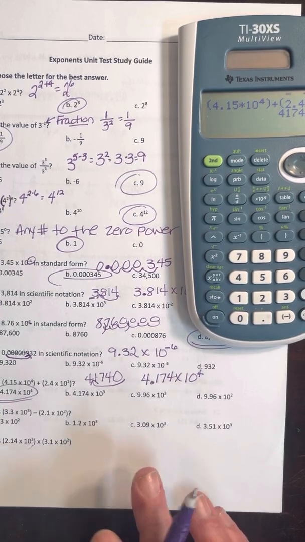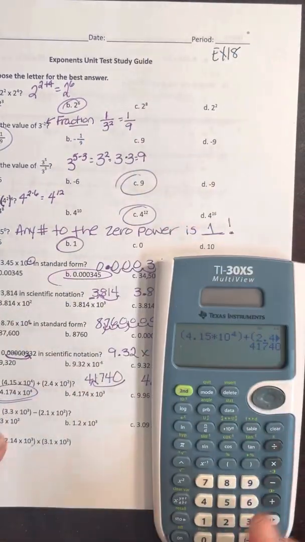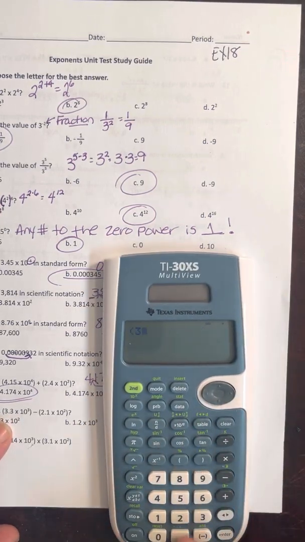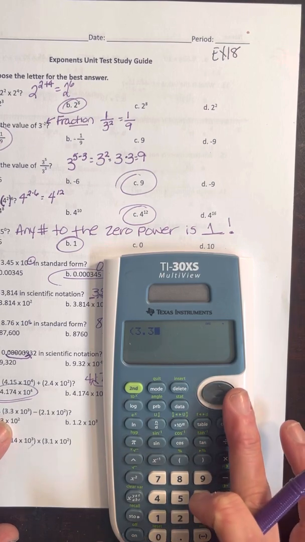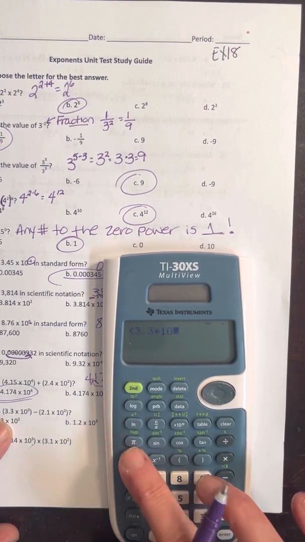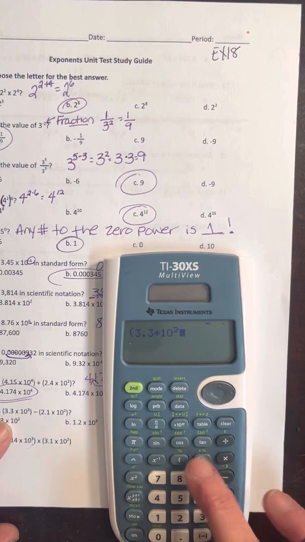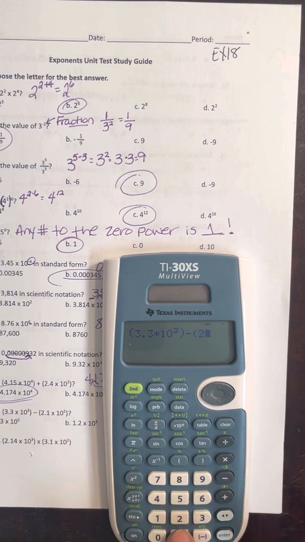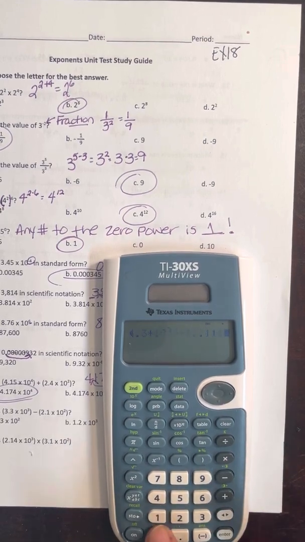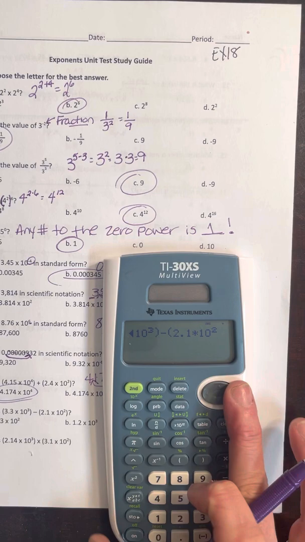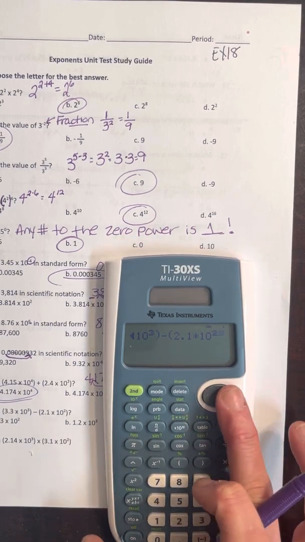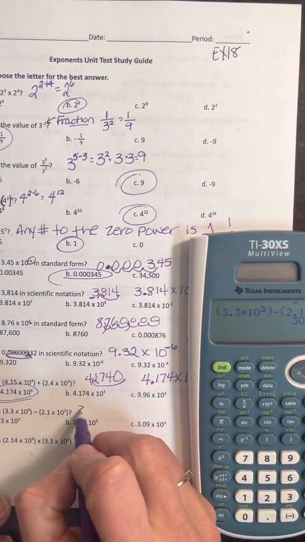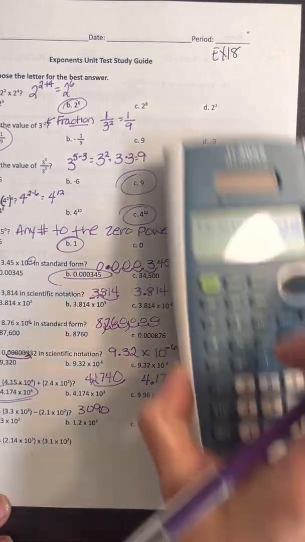Okay. Now, next one, parentheses, 3.3 times 10 to the 3rd minus 2.1 times 10 to the 2nd. 3090.